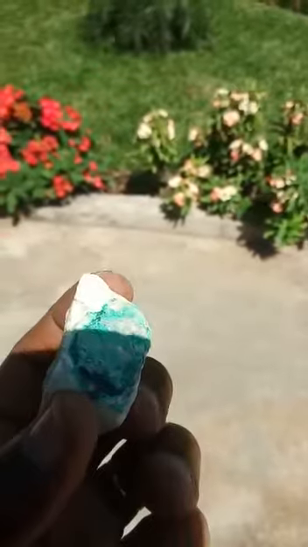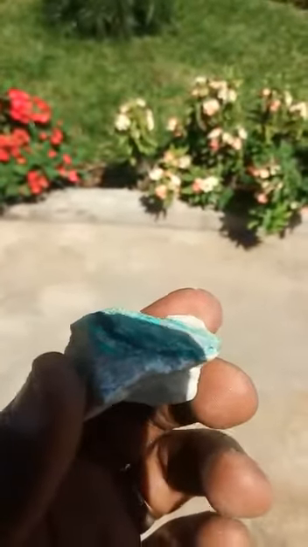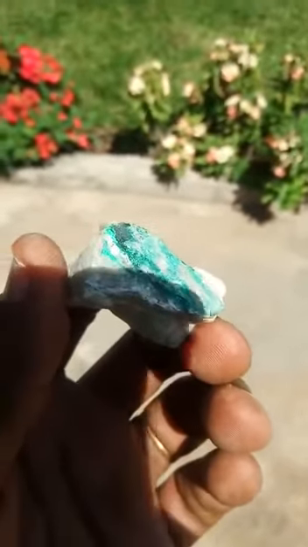Then I can selectively pick out the copper from solution and precipitate it as a metal. By that way, it means I've actually extracted the copper from the host rock and then made it into copper metal, which will be ready for the market.